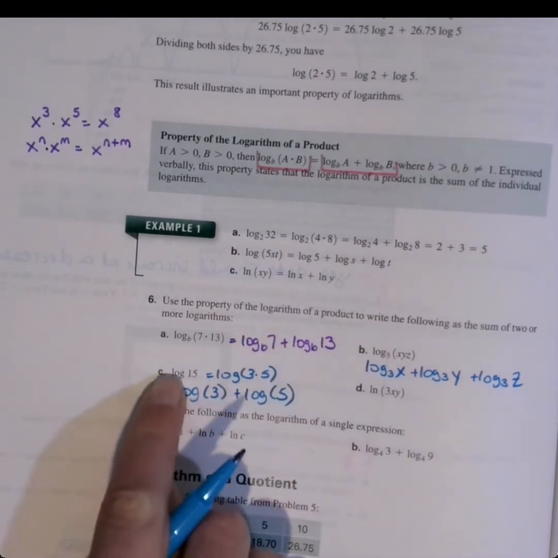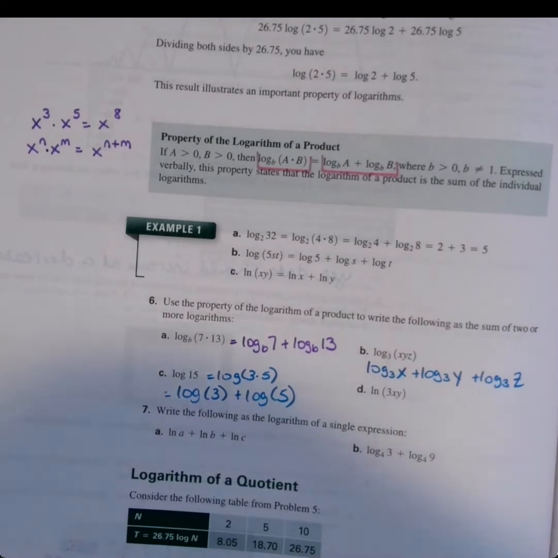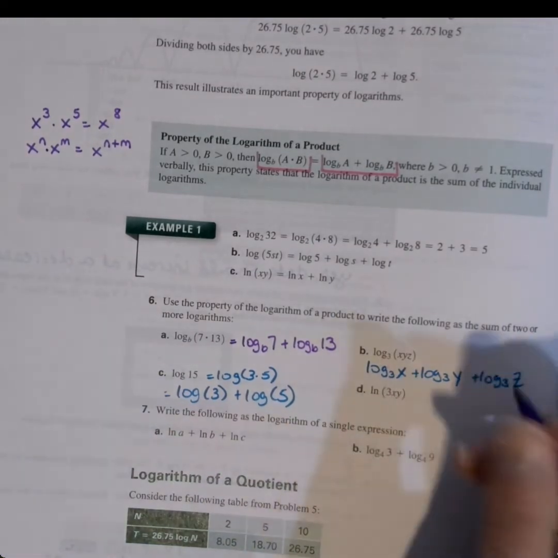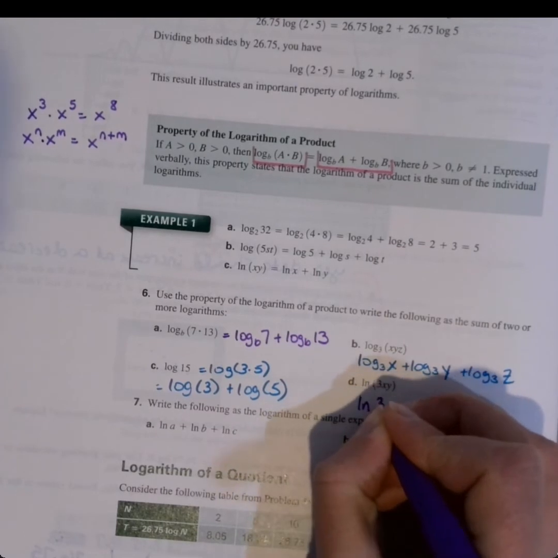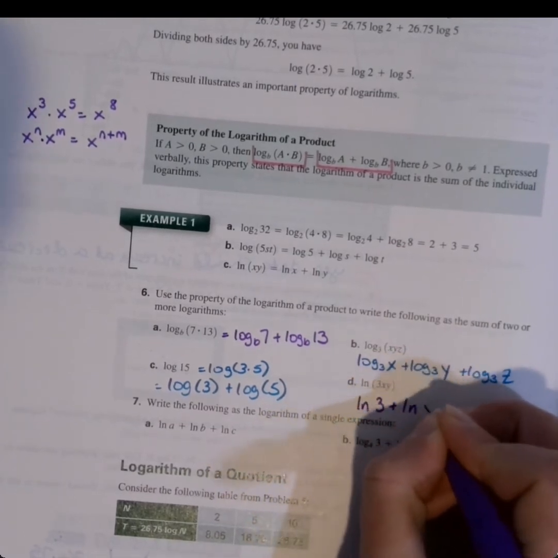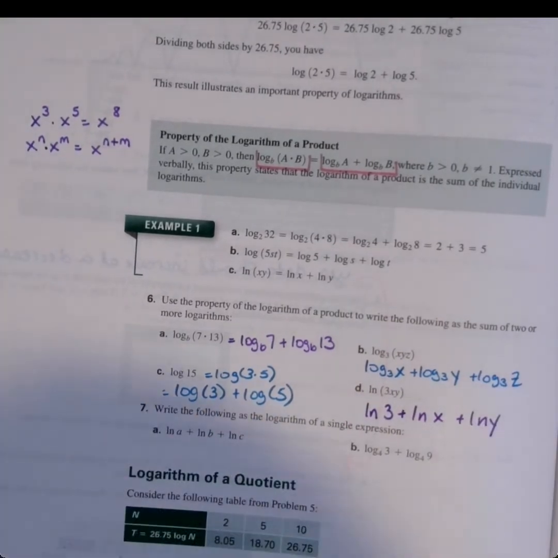That's a common log, so the base is 10. I don't have to write the little 10 because of the base. This next one's a natural log, so the base is e. It's not written there. And again, there's three things in this product. This one's going to be the natural log of 3 plus the natural log of x plus the natural log of y, separating all three of those things.